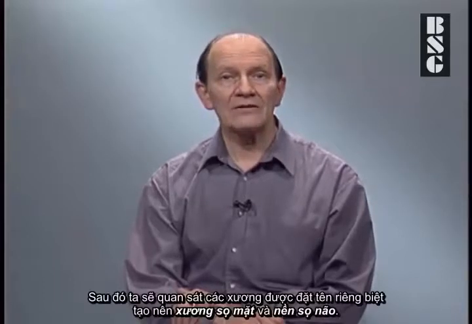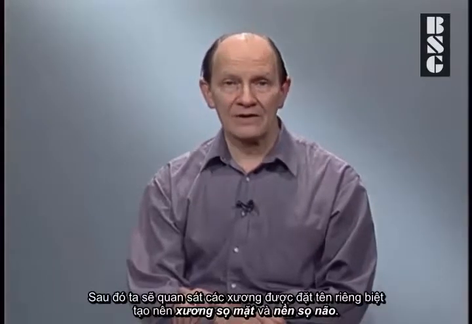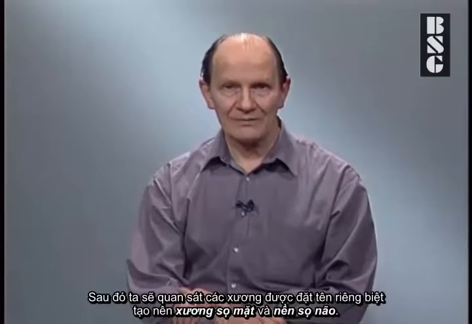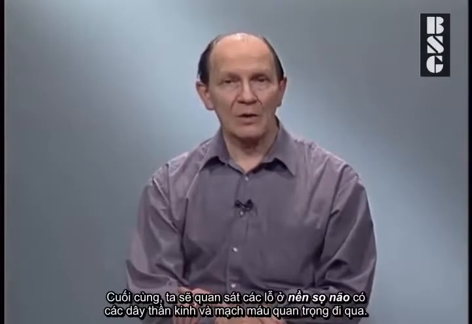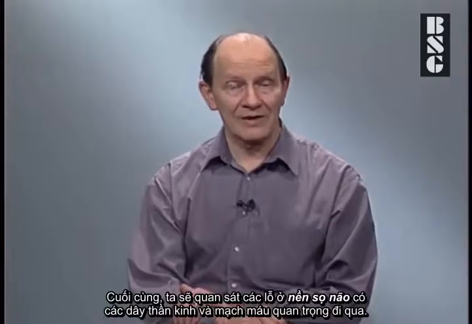Then we'll look at the individual named bones that make up the facial skeleton and the base of the cranium. Lastly, we'll look at the openings in the base of the cranium which some important nerves and blood vessels pass through.